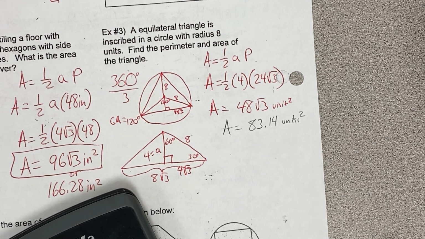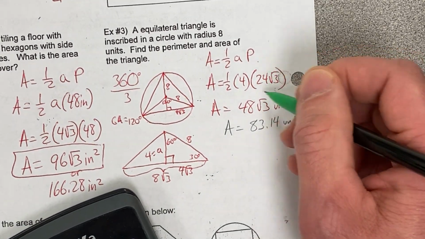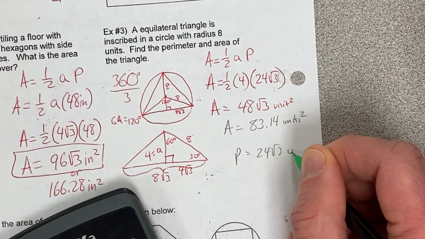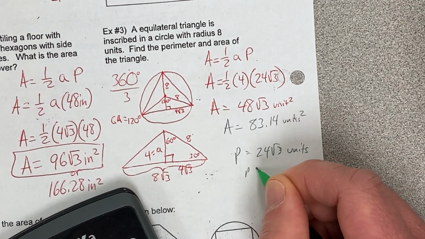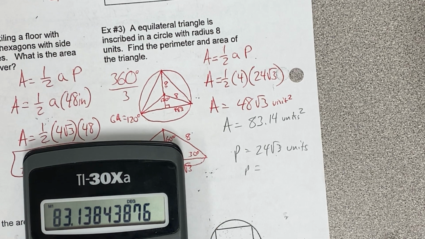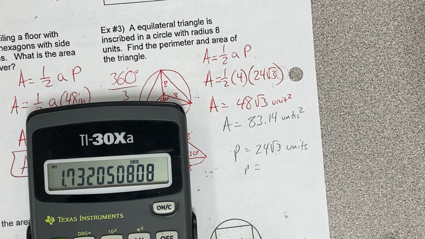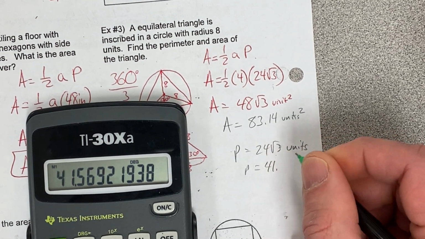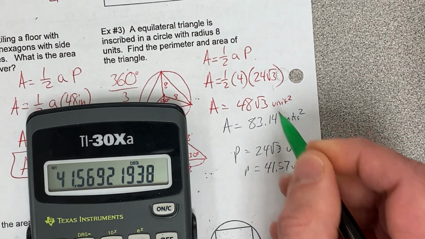They were also wanting the perimeter. Well, that's not so bad. Didn't we have to get the perimeter essentially to get our area? So there's our perimeter hiding up there. Our perimeter was 24 square root 3 units as an exact answer, or we can write our perimeter as square root 3 times 24, 41.57 units, rounded to the nearest hundredth.